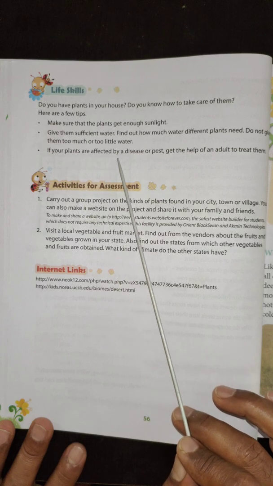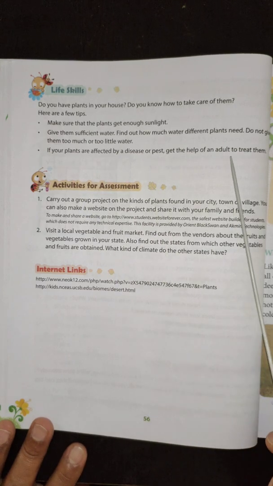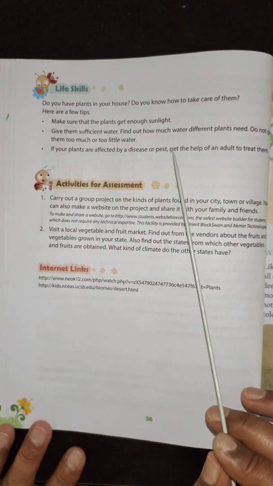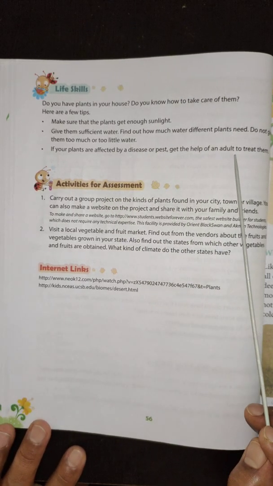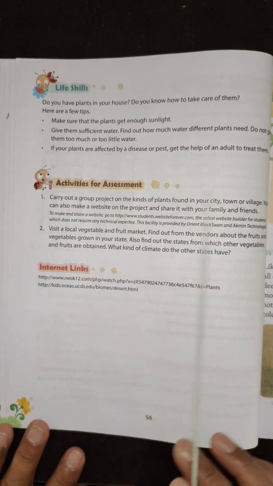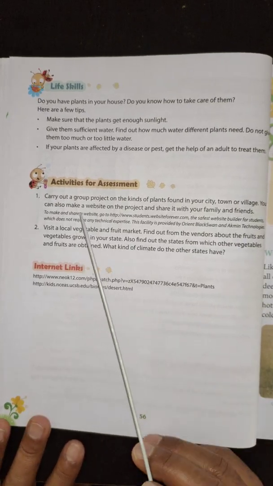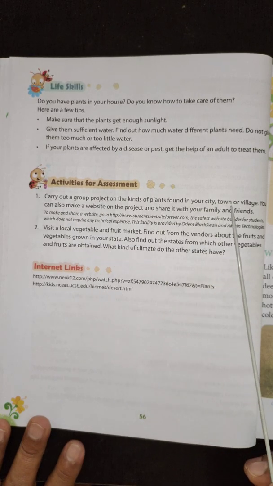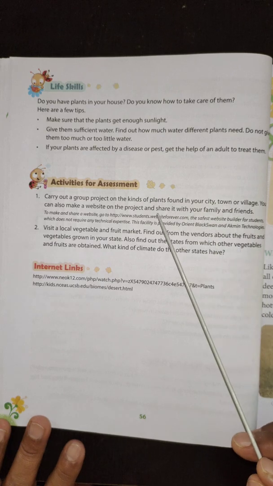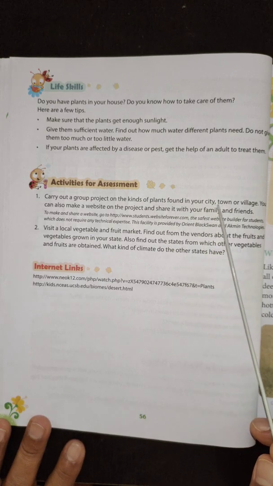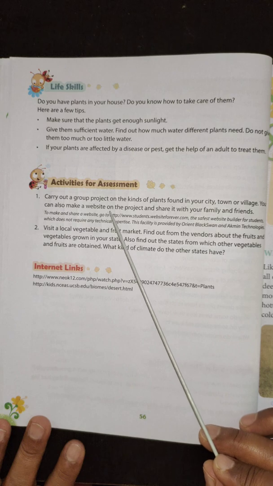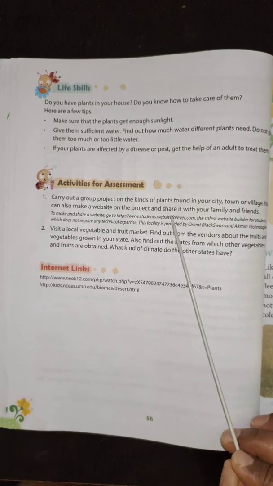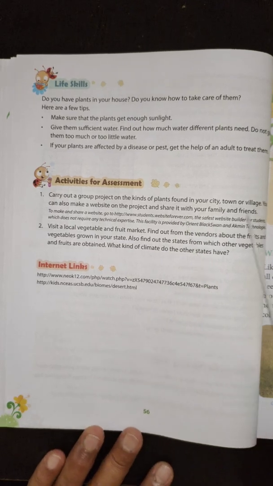If your plants are affected by a disease or pest, get the help of an adult to treat them. So whenever your plants are affected with a disease or a pest, you can take the help of your parents to treat them. Activities for assessment. Only if possible you can try this. Carry out a group project on the kinds of plants found in your city, town or village. Check what type of plants are present. You can also make a website on the project and share it with your family and friends. Here they are given some hints on how exactly you can upload this to the website.